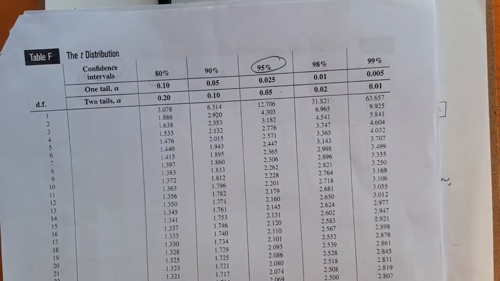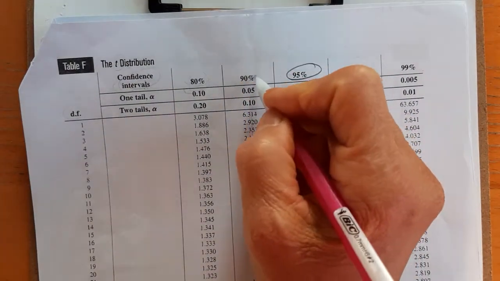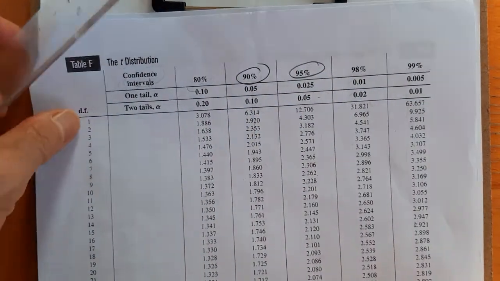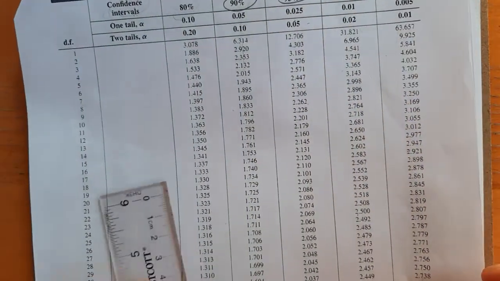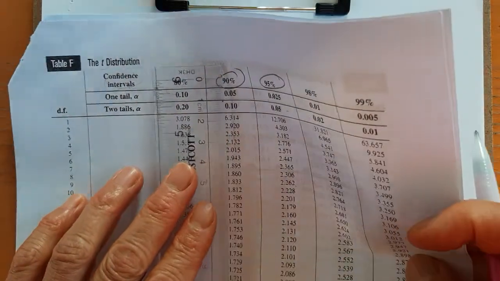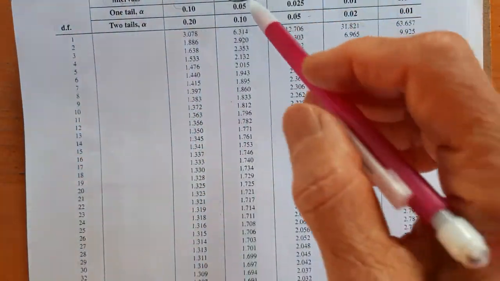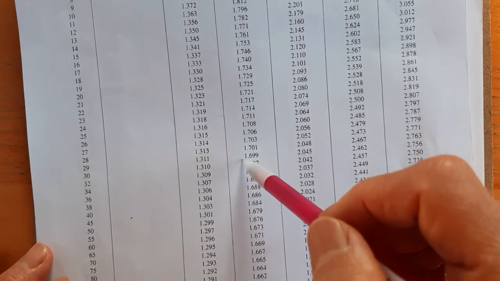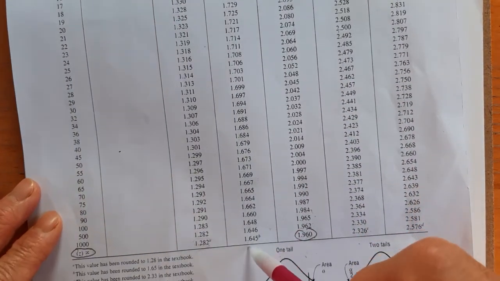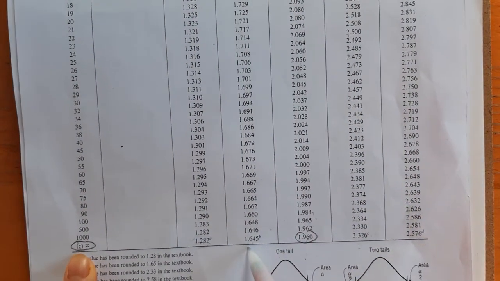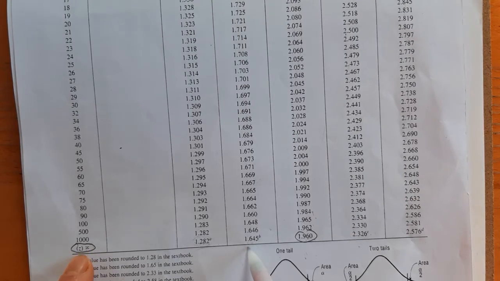You use the t-distribution table, looking for 90%, also looking for the z-score. Go down to the bottom row of the t-distribution table, which is for z.